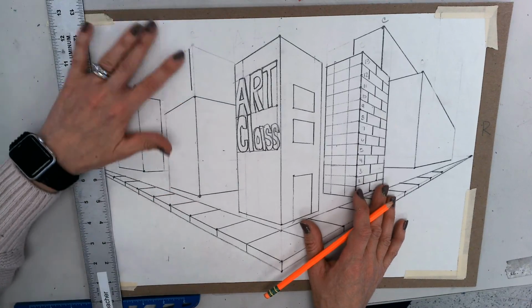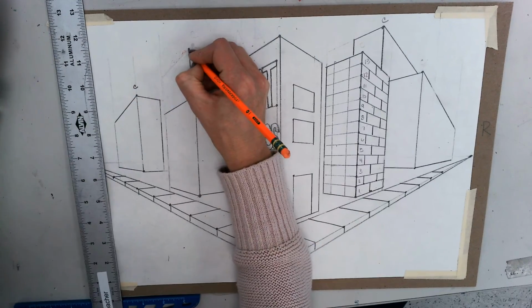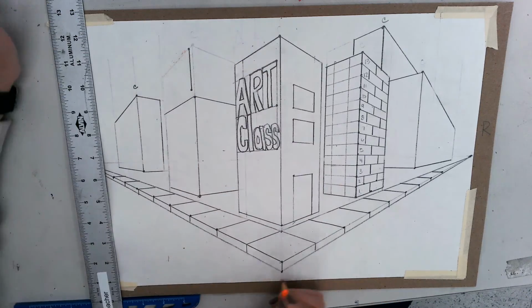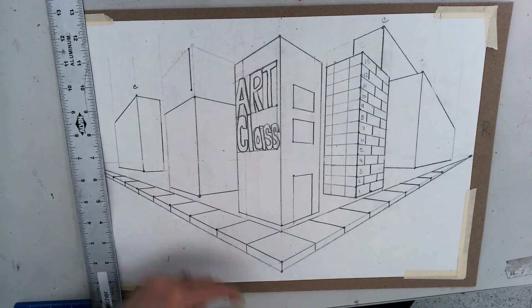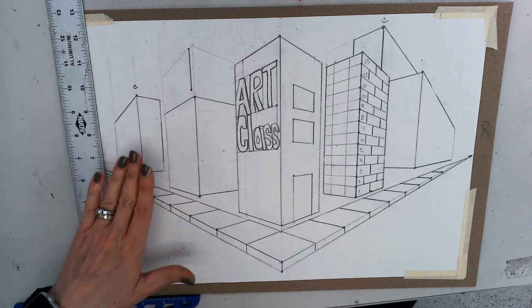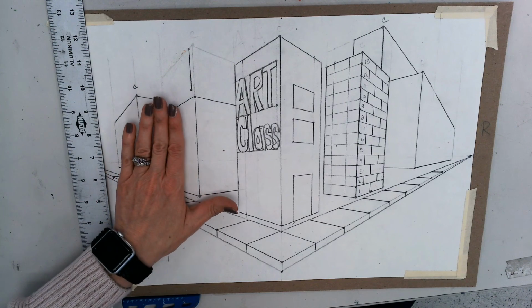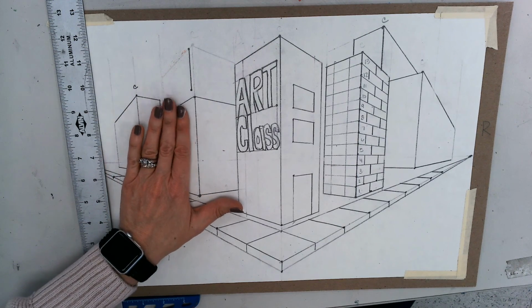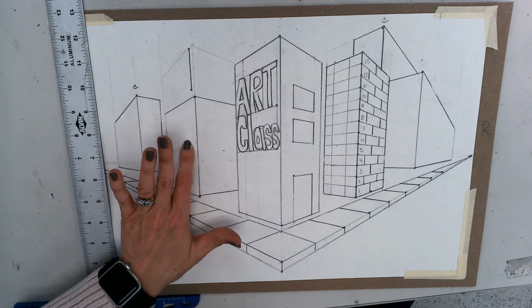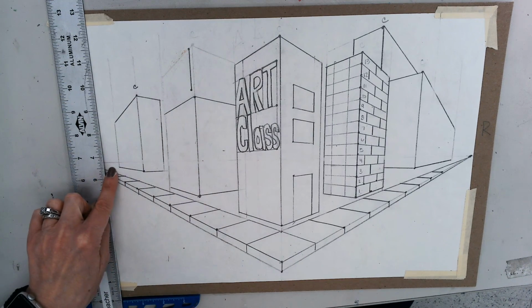Now as soon as I make a line in perspective, I'm in the habit of making a dot at the top and a dot at the bottom. And those dots give me a reminder that I need to go to the vanishing point. Because I'm working on the left side of the composition and the left side of this building, I'll be drawing to the left vanishing point.